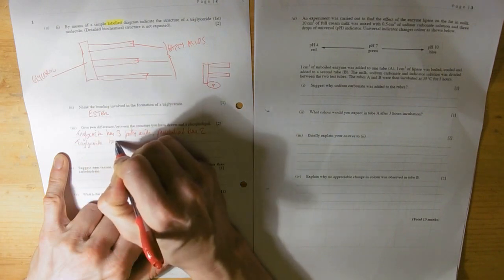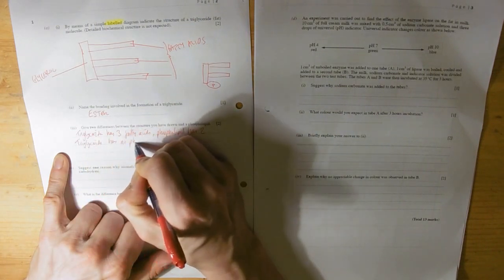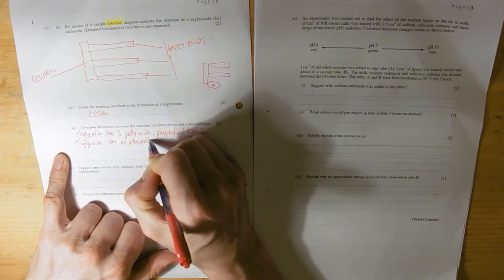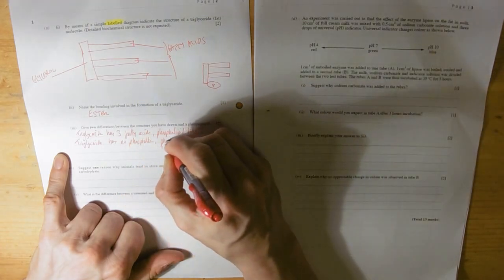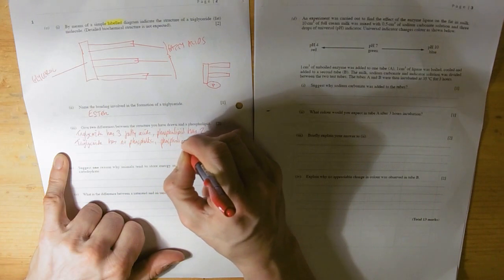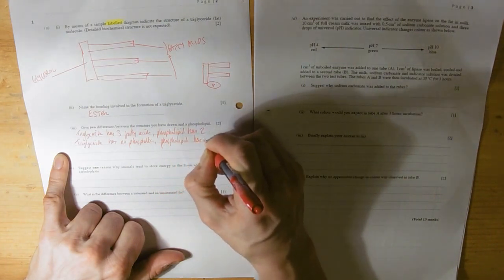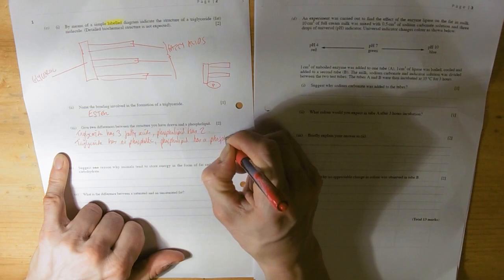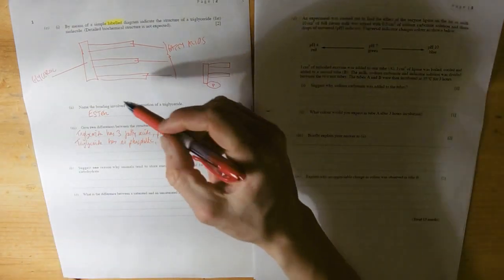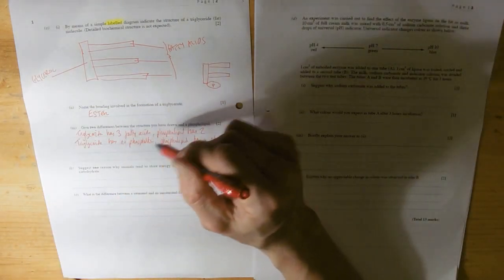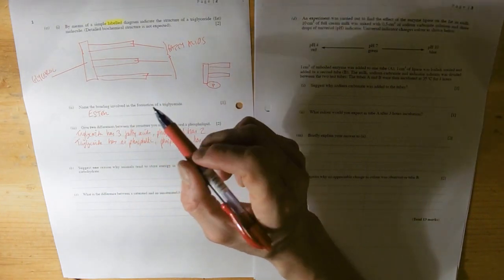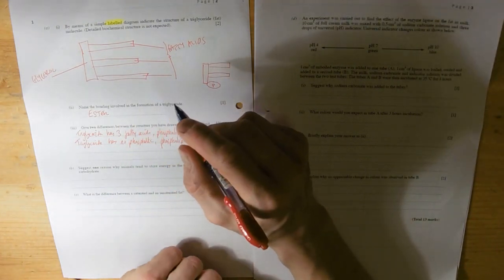Triglyceride has no phosphate. Phospholipid has a phosphate. So I'm sure you can get away with just half of that sentence each time, but I've just put both just to show you that it could be done that way.